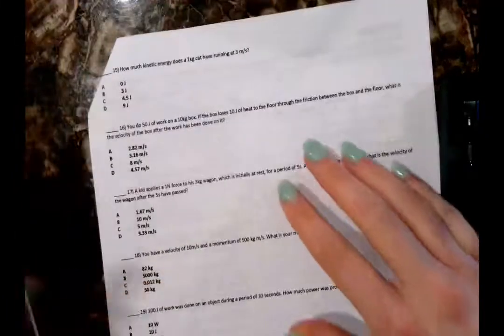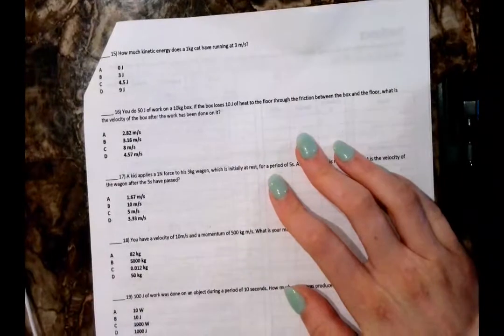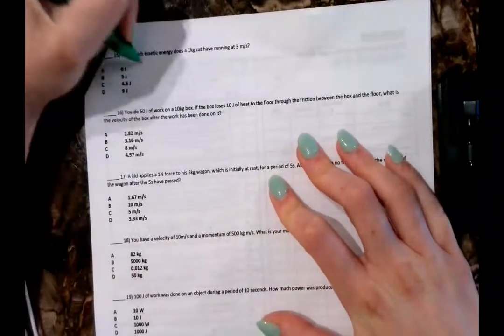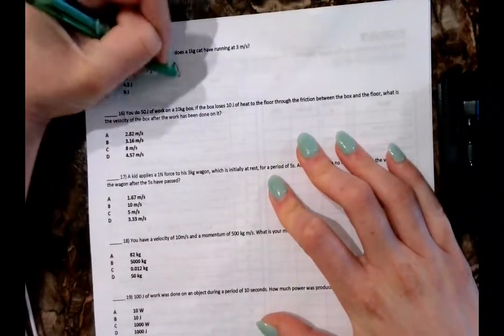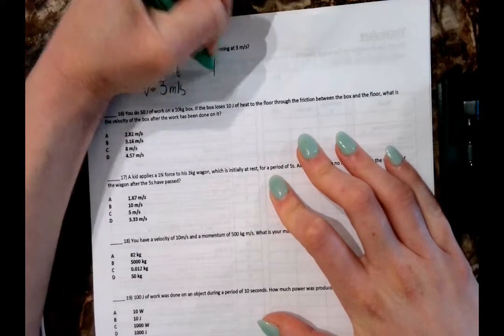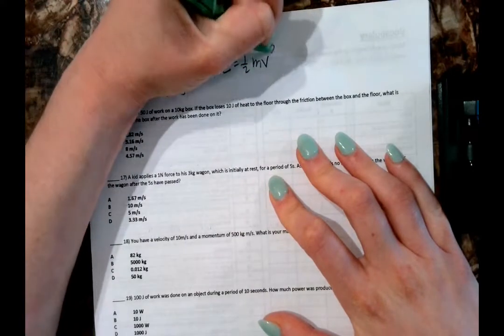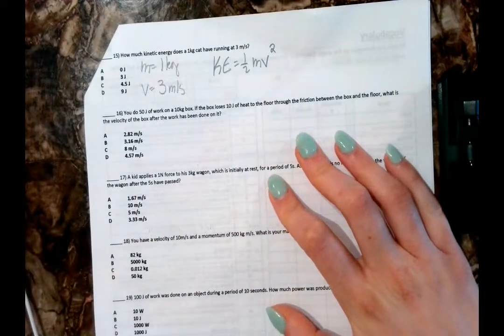All right, moving on. How much kinetic energy does a 1 kilogram cat have running at 3 meters per second? All right, so mass is 1 kilogram. v equals 3 meters per second. We know kinetic energy is 1/2 mv squared. Pretty straightforward.